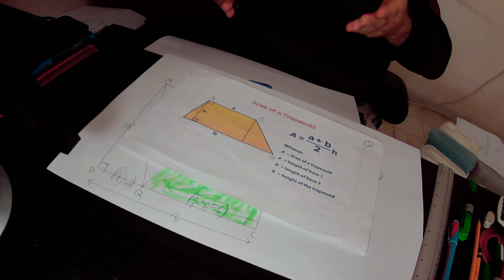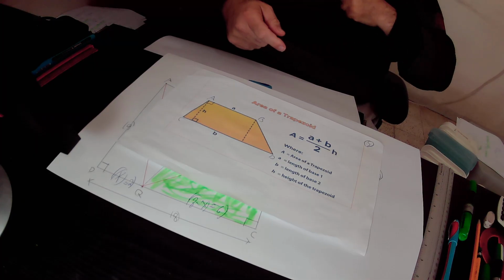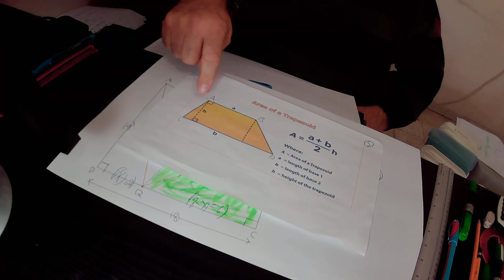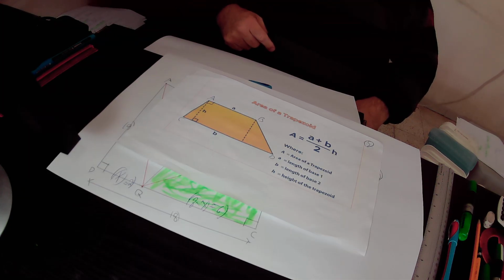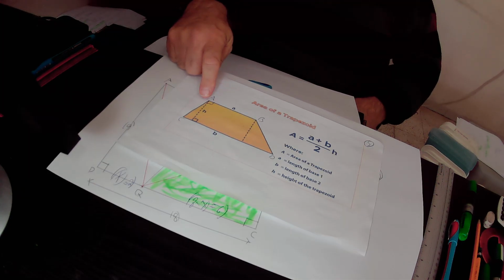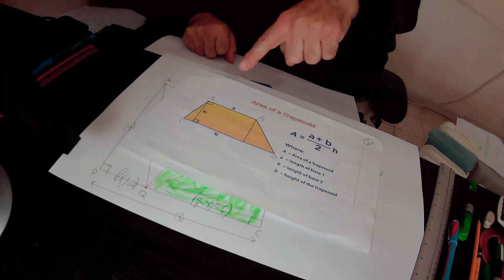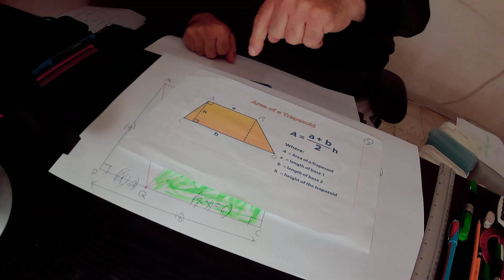The area of this trapezoid ABCD equals the sum of its two parallel sides, that is A plus B, times the height H over 2. The height must create 90 degrees with the two parallel bases. The height creates 90 degrees with this base CD. Likewise, the height creates 90 degrees with this base AB.